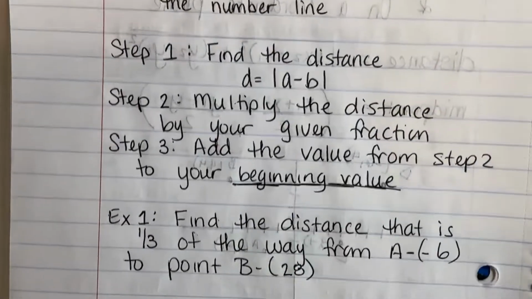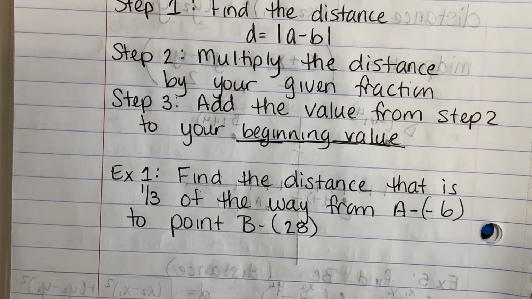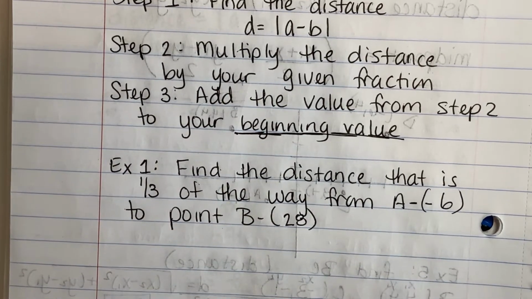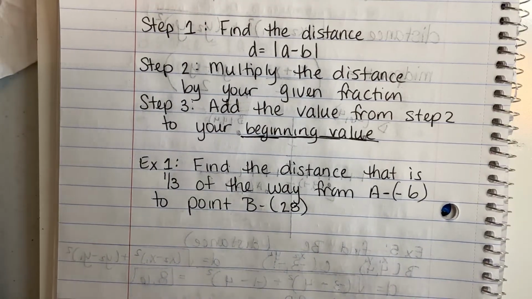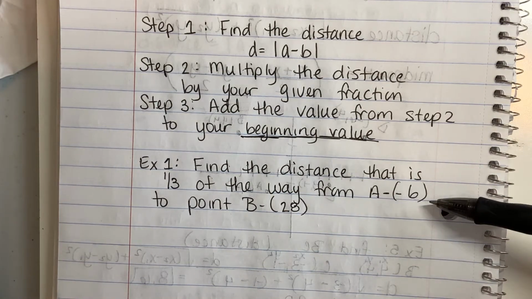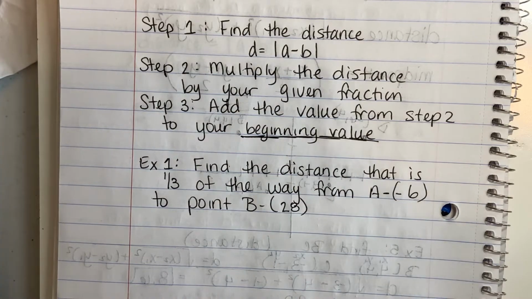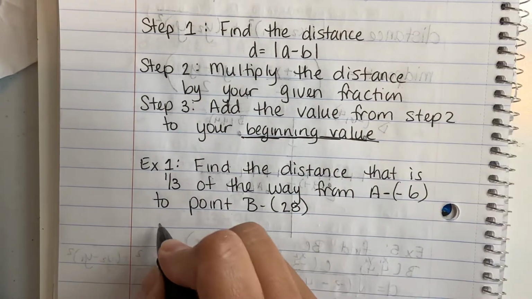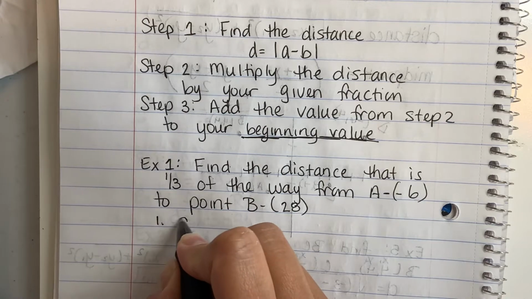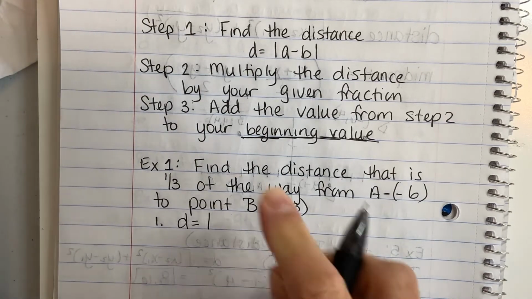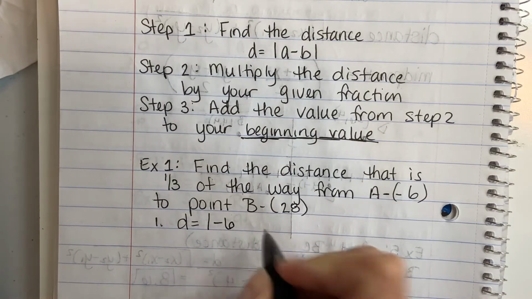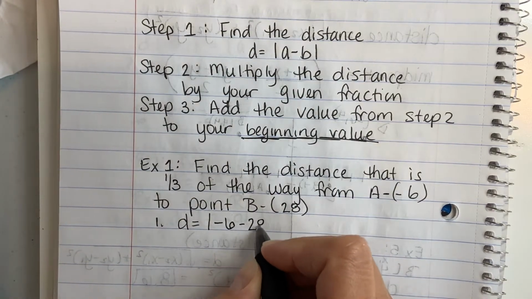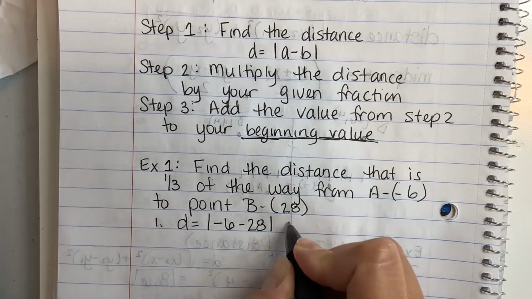All right, sorry, I was not showing that in there. So go ahead and pause it and I'll do better about keeping that in there. Sorry about that. All right, so find the distance that is 1/3 of the way from A at -6 to point B, which is at 28. You could draw a number line if you want, but it's not that helpful. So we are going to literally go through these 3 steps. Step 1, the distance. So D equals the absolute value of -6 minus 28. And again, we're going to use Desmos on this, okay?